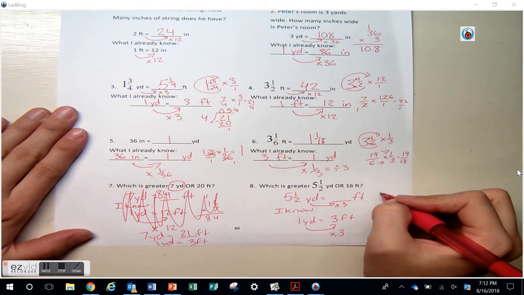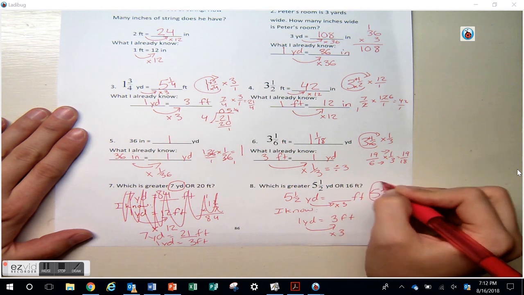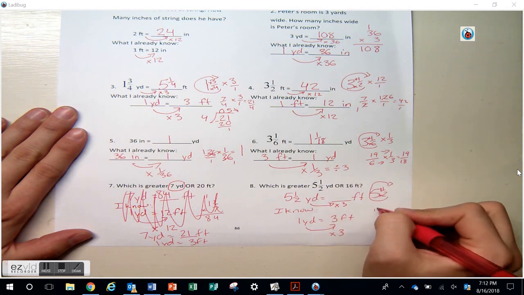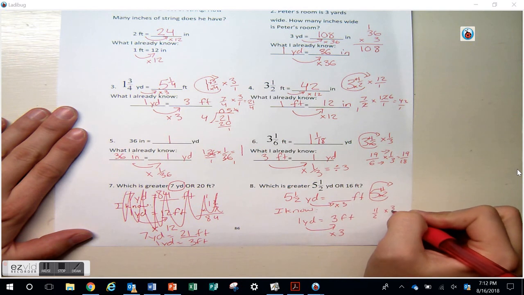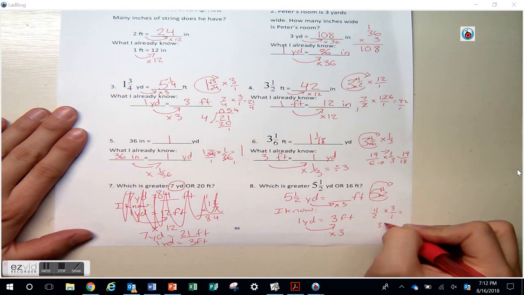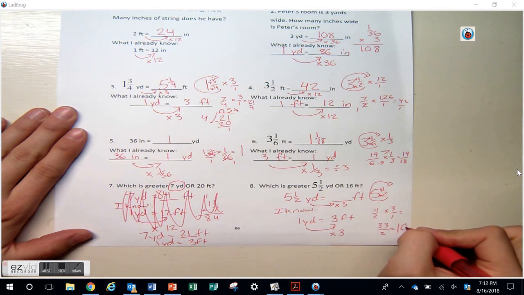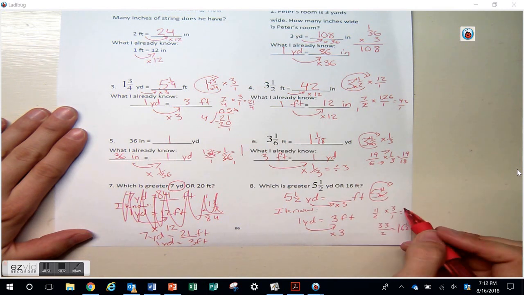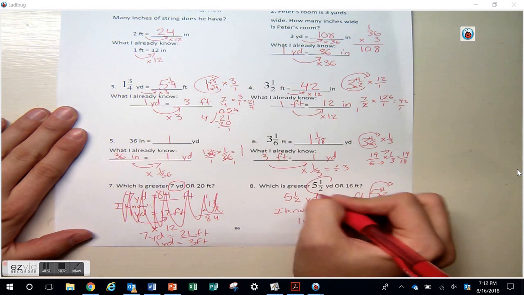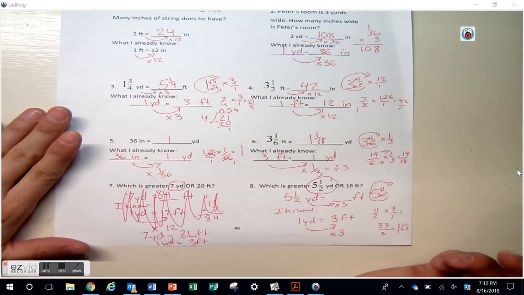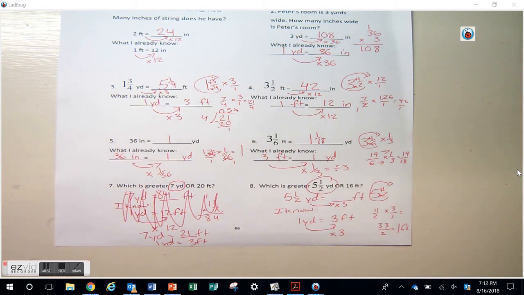5.5 equals 11 halves times 3 equals 33 halves, which is 16 1/2. Which one's greater, 16 1/2 or 16? The 16 1/2, which is equal to 5 1/2.